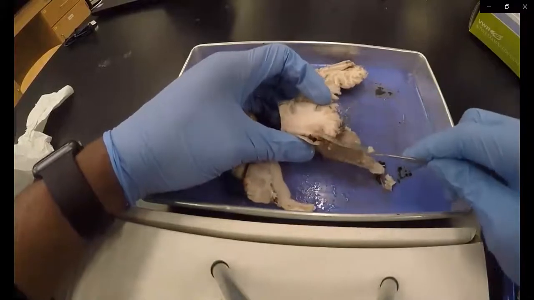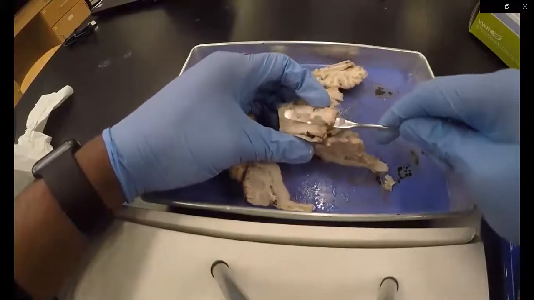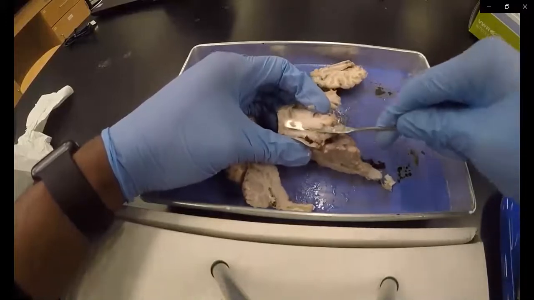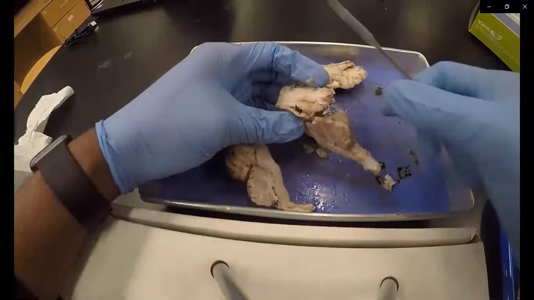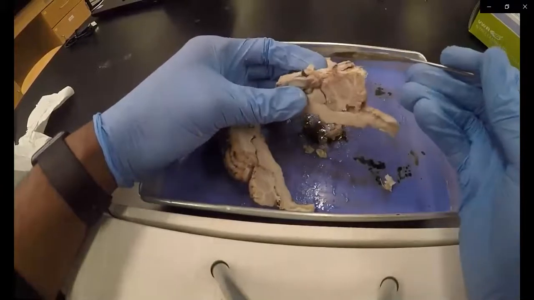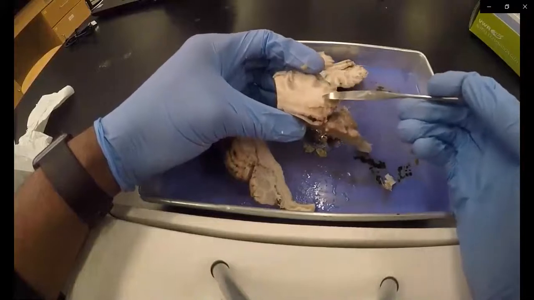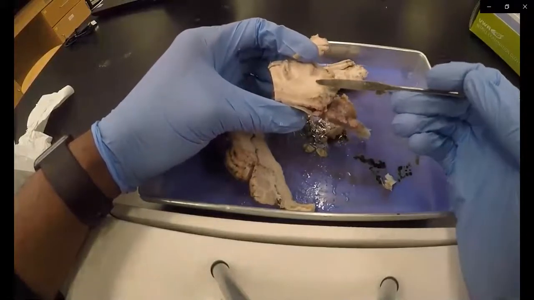If you proceed to cut more tissue horizontally, you will make it to the roof of the hippocampus, and you'll be able to see the white matter tracts that carry information from the hippocampus to the cortex and other regions.